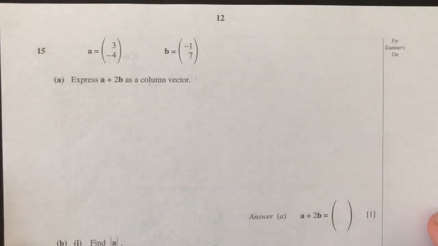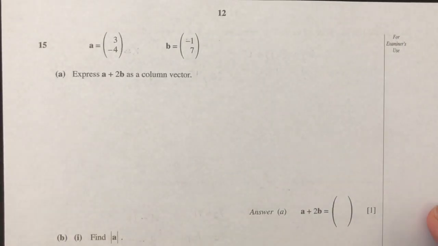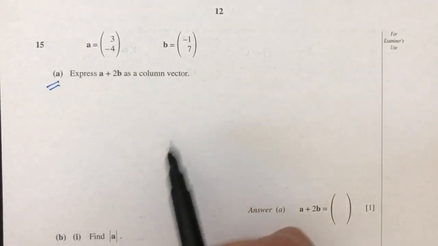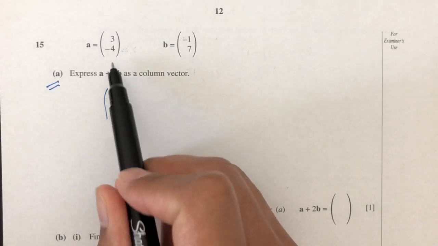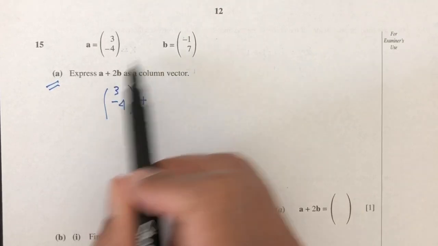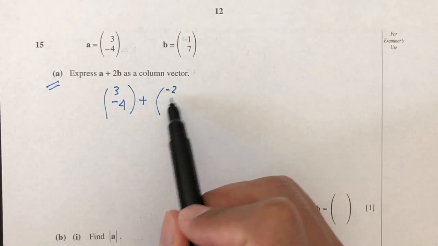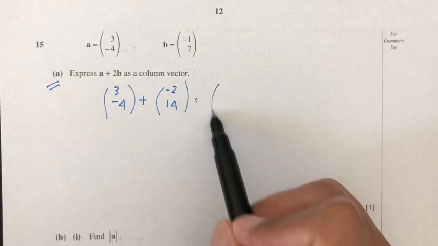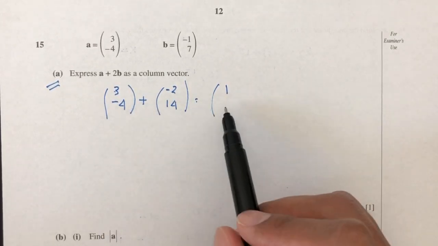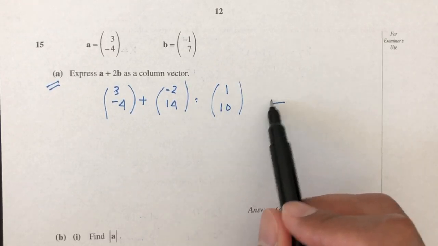Okay, so let's move on to question 15. We have a equal to this vector and b equal to this. Find this one. We have a here, same, so 3 minus 4 plus 2b. Let's bring the 2 inside. We will have minus 2 and 14. So 3 minus 2 will be 1, minus 4 plus 14 will be 10. So this will be your answer for part A.